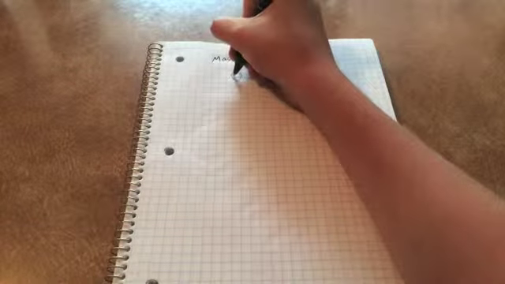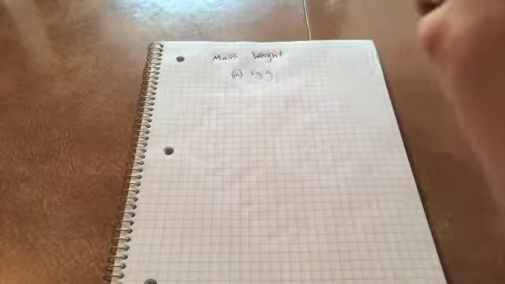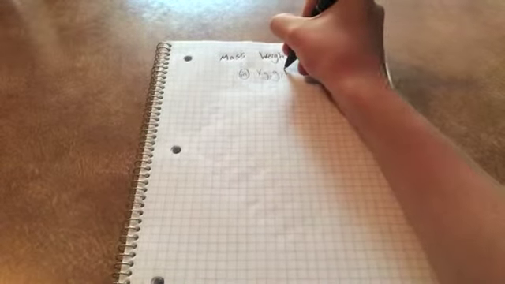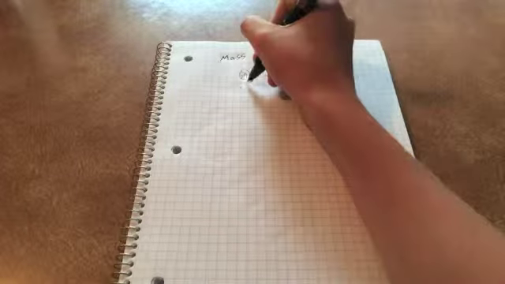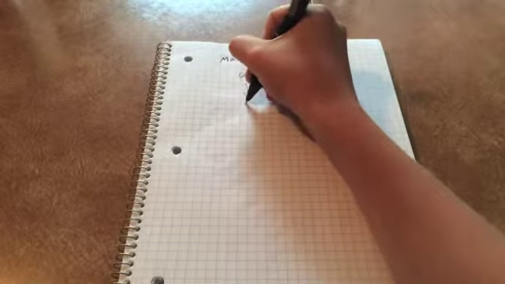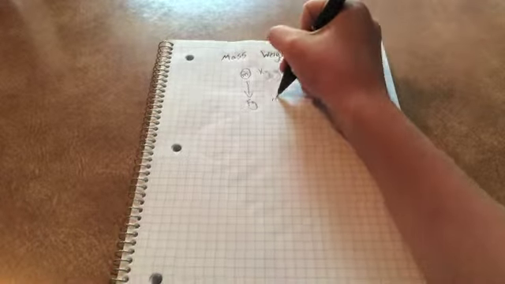Today I'm going to talk about the difference between mass and weight. Mass is the amount of matter in an object. It can be measured in kilograms or grams. Pounds also works. And weight is the force of gravity acting on that mass and is measured in newtons.